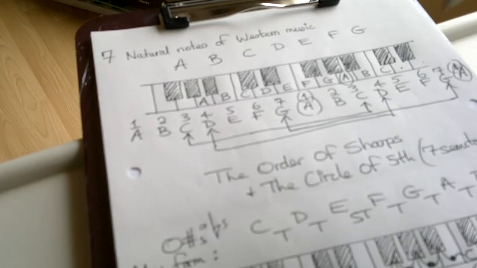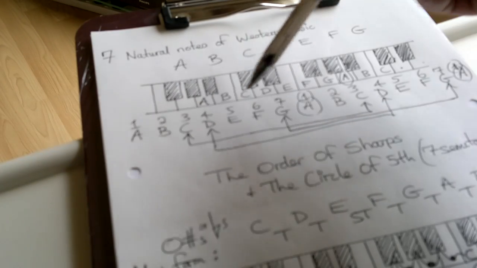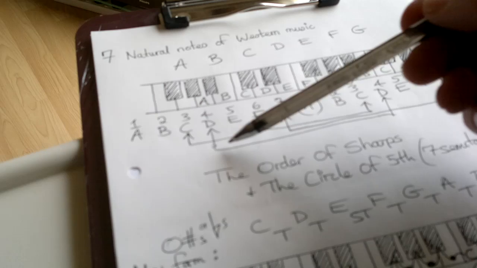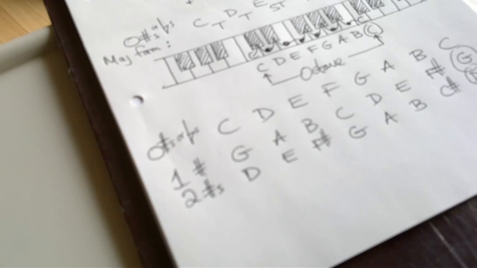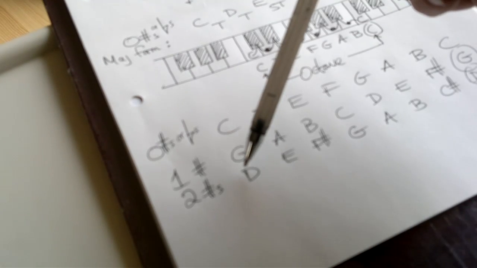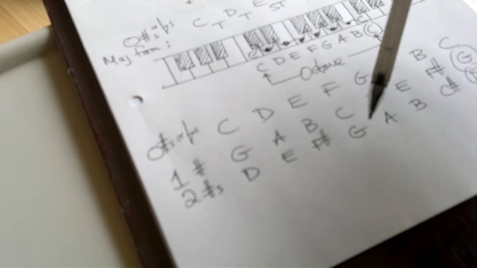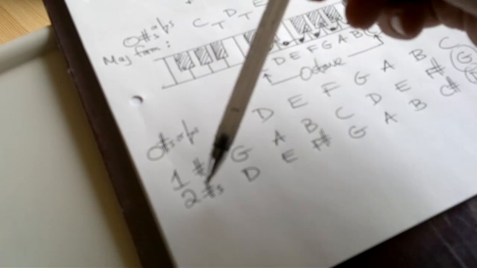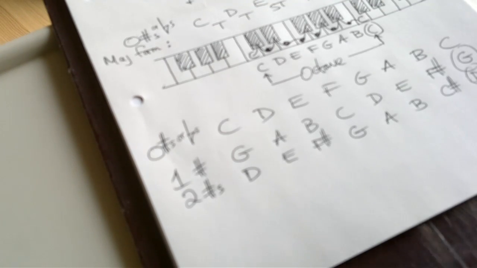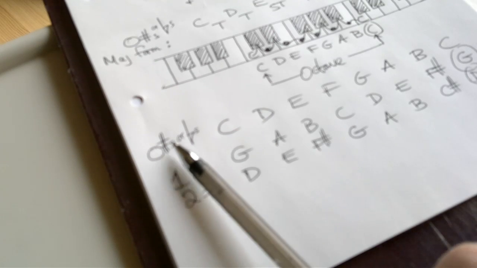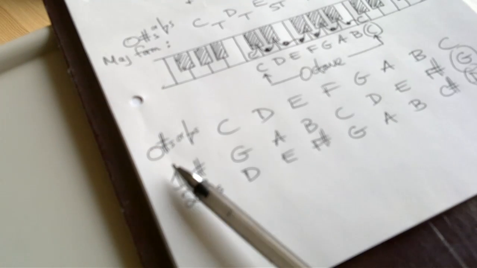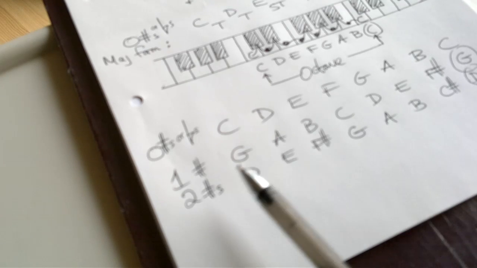The next one I want to cover is from D to D. That will have 2 sharps. As we can see here, D, E, F sharp, G, A, B, C sharp, D. Key scale of D major after the application of the major formula pattern of tone, tone, semitone, tone, tone, tone, semitone. It has 2 sharps. So we've gone from the order of sharps here. 0 sharps or flats in there, 1 sharp in here, 2 sharps in here.